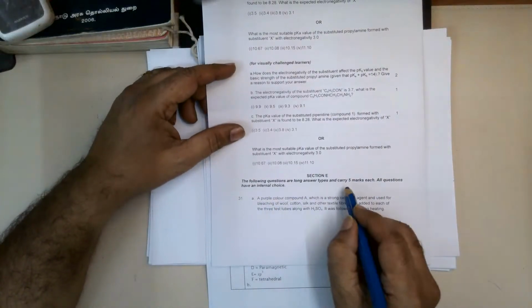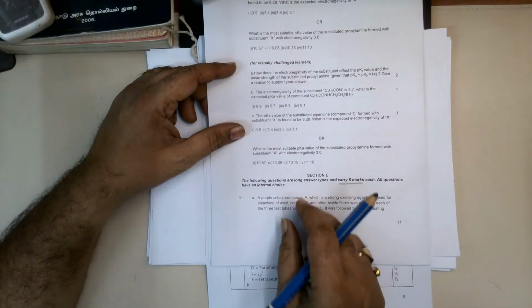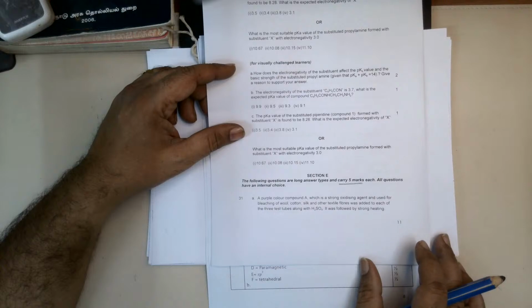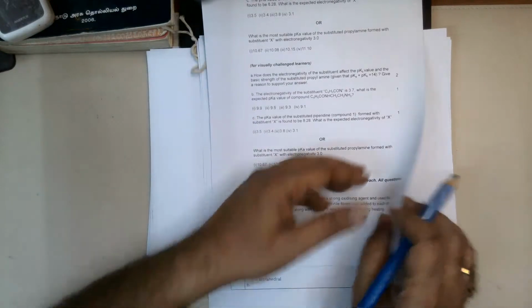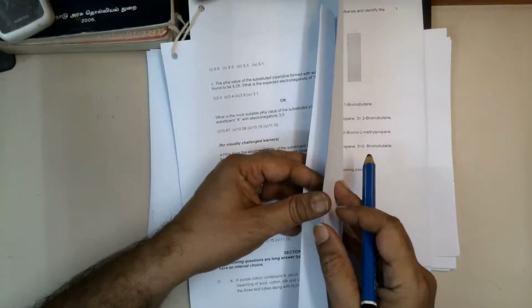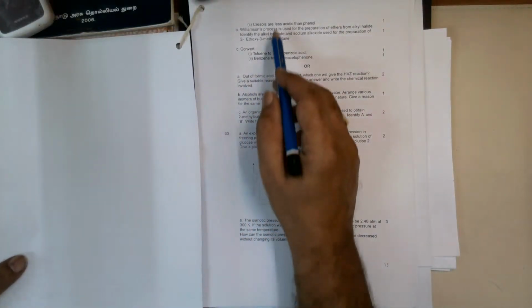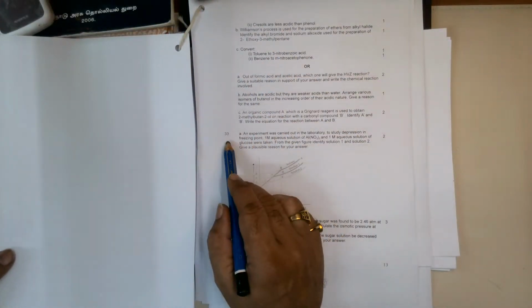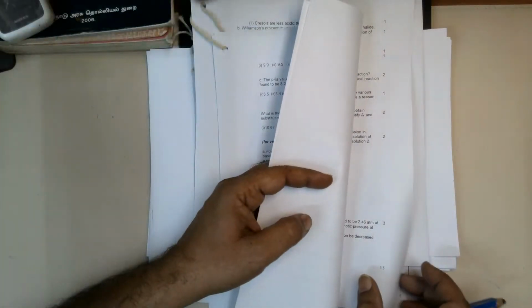Three questions, each carrying 5 marks. This is either-or choice, is it not? It starts from 31, and or this question. Then 32, then you have to select either this or that. And 33, the 33rd question.